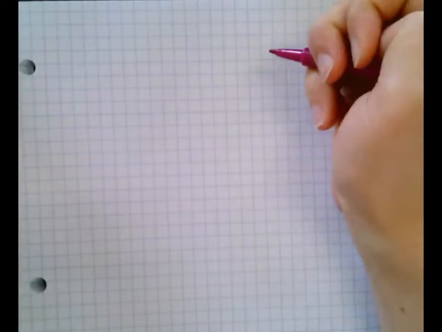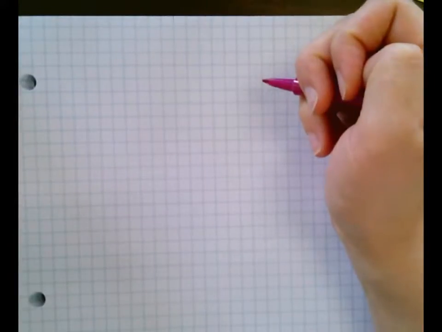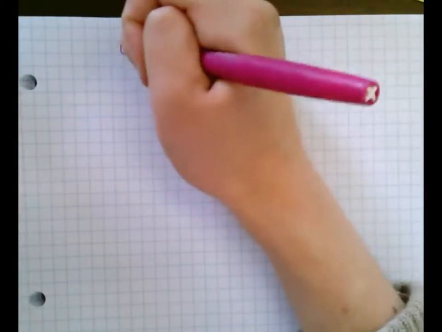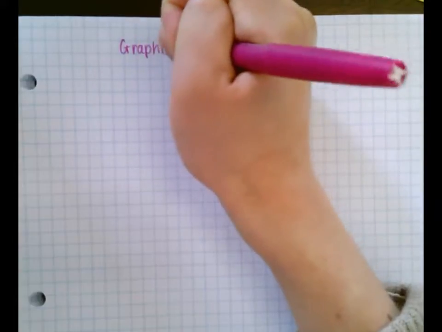I'm trying a different method today for recording my video. I'm actually using my document camera today, so you'll see my hand and my page as I write. Today's notes are going to be called Graphing in Standard Form.